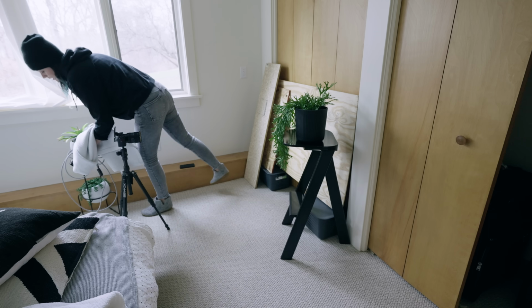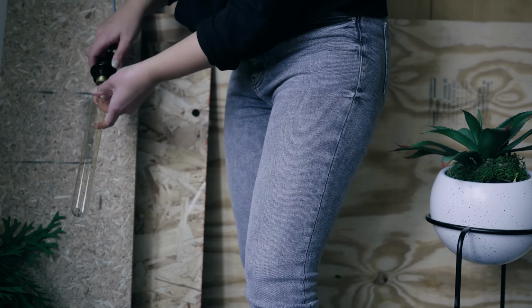Maybe a lamp might be too much. Something green over here maybe. Alrighty, so let's have a look.